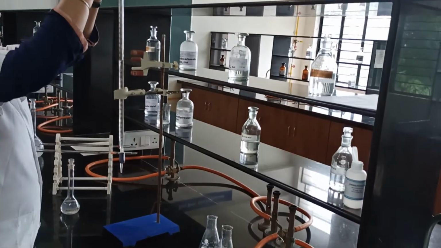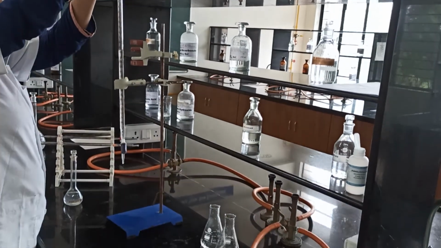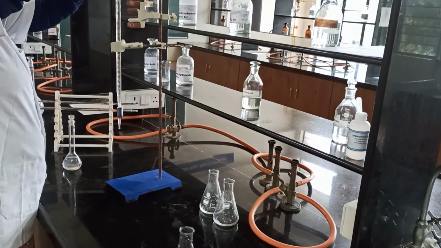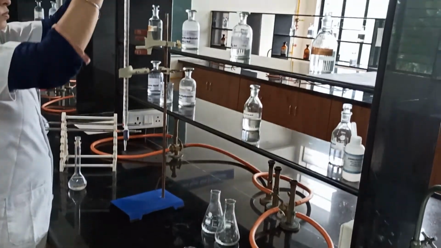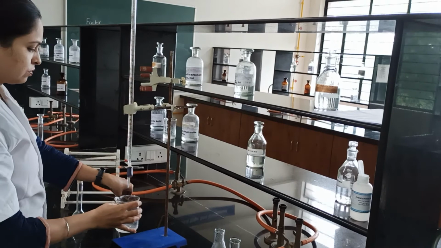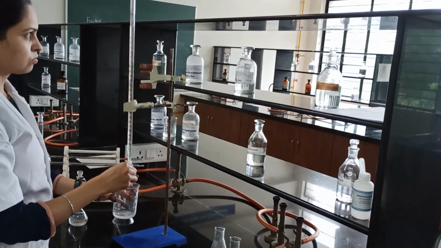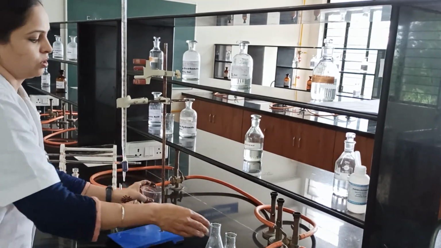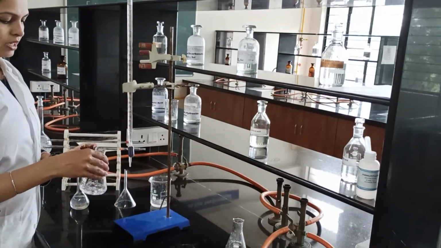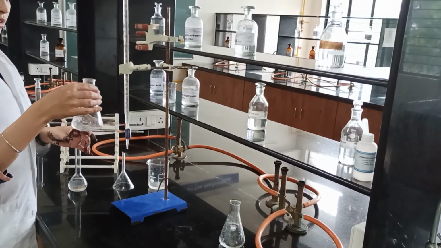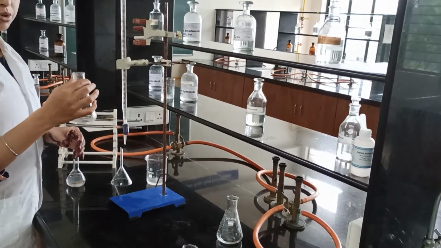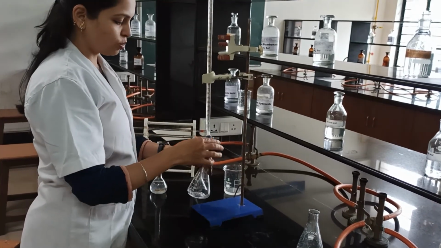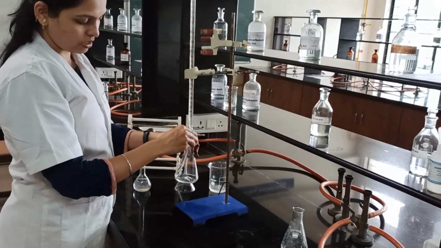Similarly, we will proceed for the second reading. Now fill the burette with the NaOH. Again, I have taken 0.1 gram of potassium hydrogen phthalate, dissolved in 15 ml of water, and 2 to 3 drops of phenolphthalein indicator were added.